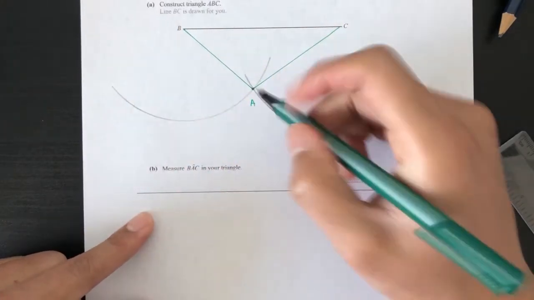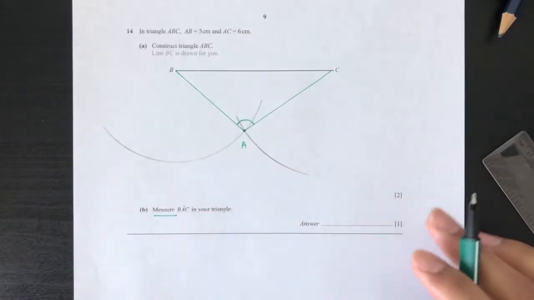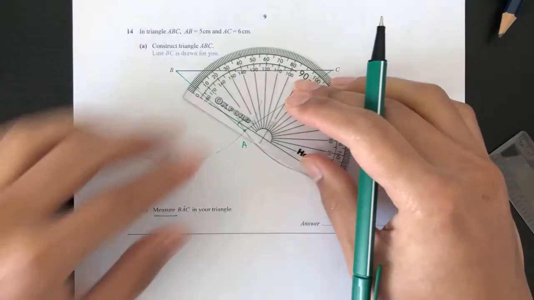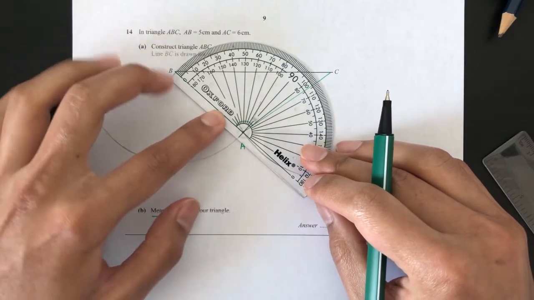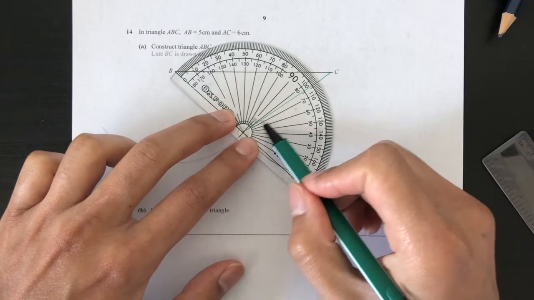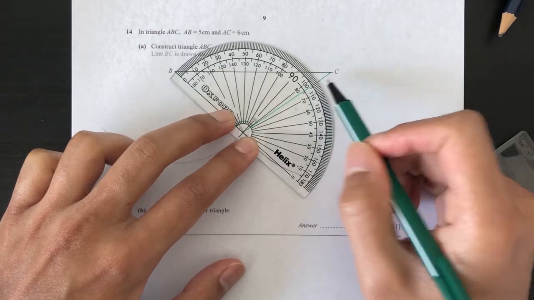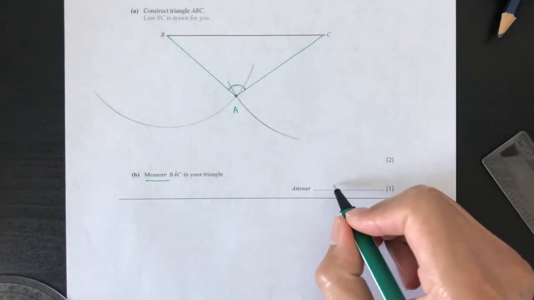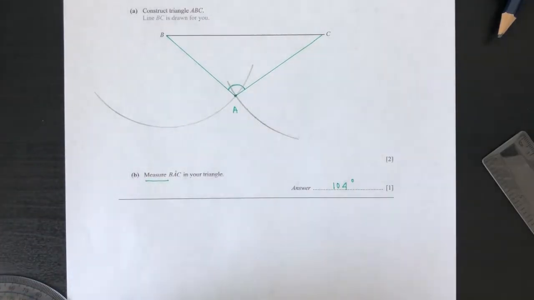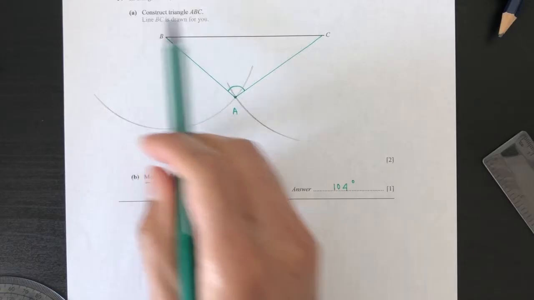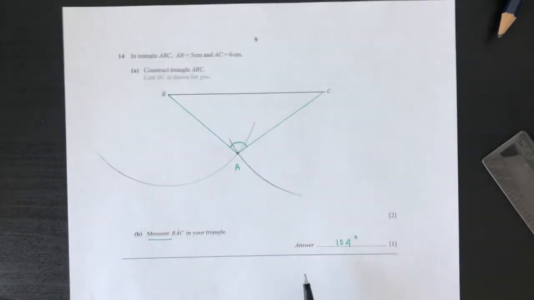Now part B, measure the angle BAC in your triangle. So BAC, measure this angle. Whenever it says measure, we have to use our protractor. So go to this line, make the protractor straight on the line, and then measure the angle. The line goes here, that's 100, and this will be 104. So I measured 104 degrees. Your answer may be 105 or 103, and that's okay. But the point is you need to know how to draw the triangle ABC from this information. And that's it for number 14.